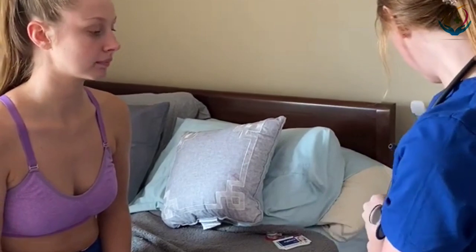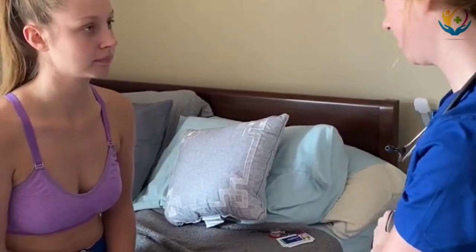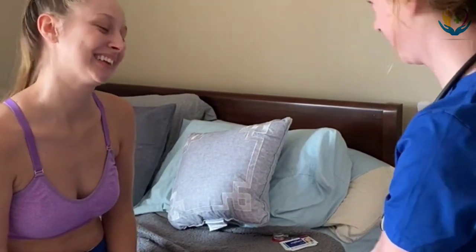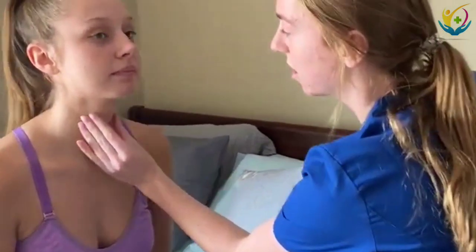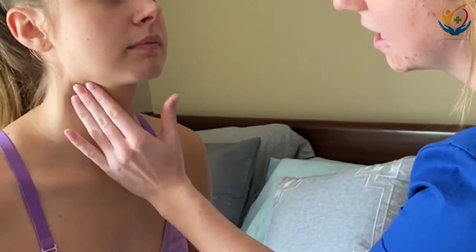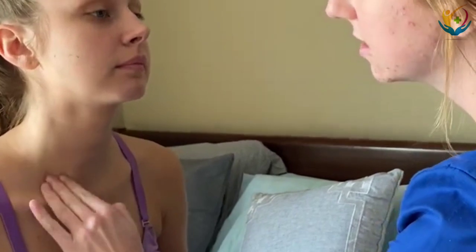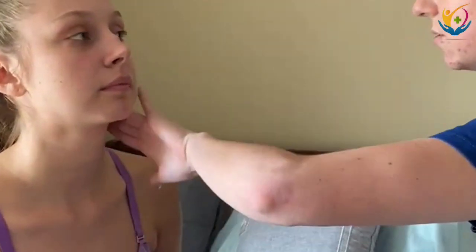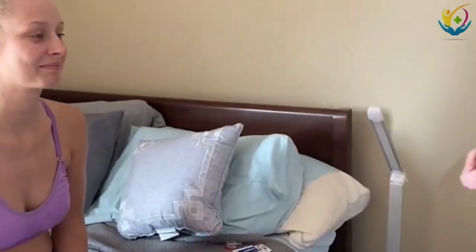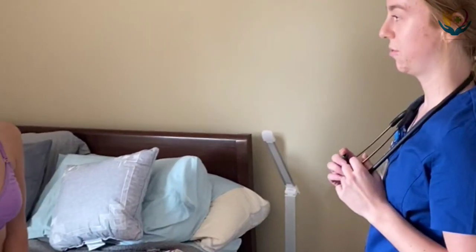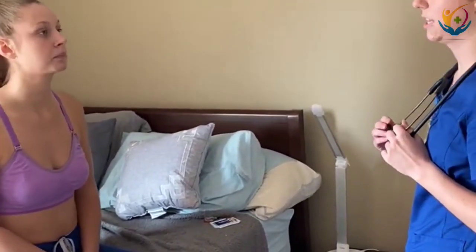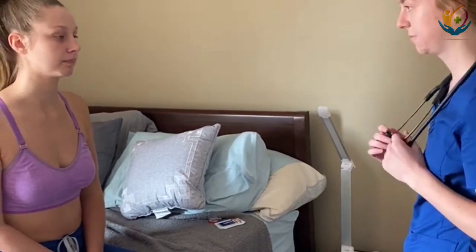Now, I'm going to palpate your neck, if that is all right with you. Yes. Okay. So her trachea is midline, and there's no signs of masses or lesions. Good job. My patient is sitting upright. She is breathing room air, and two accessory muscles are the intercostals and trapezius.